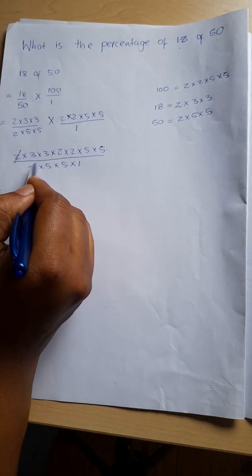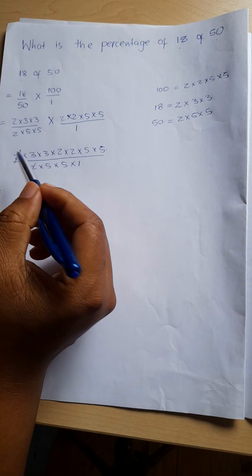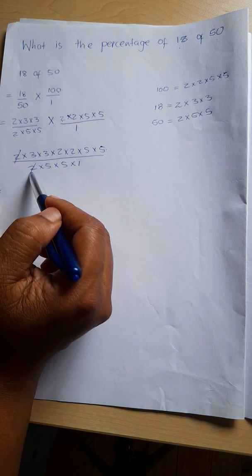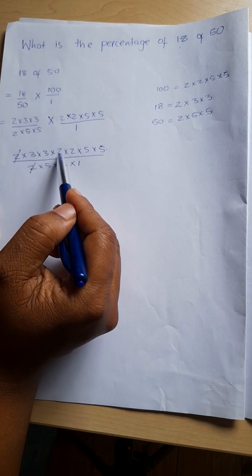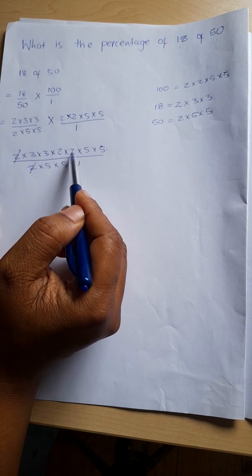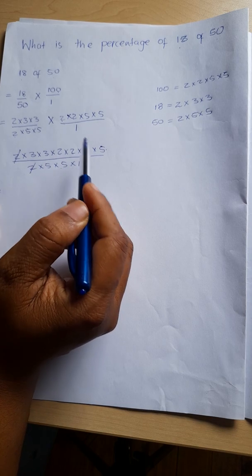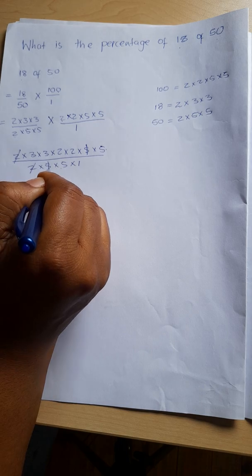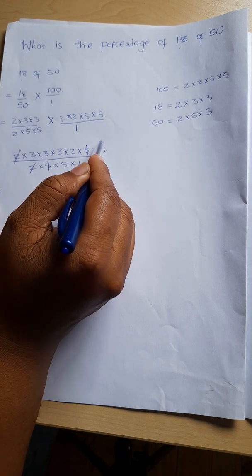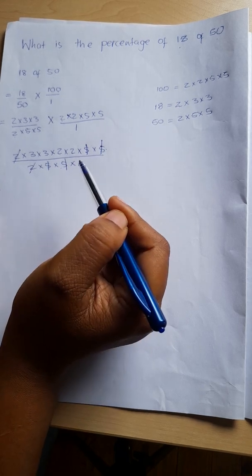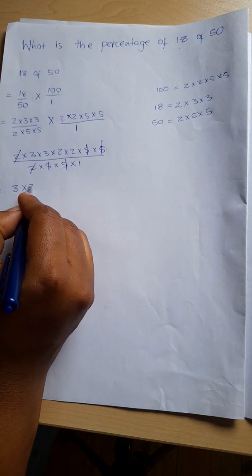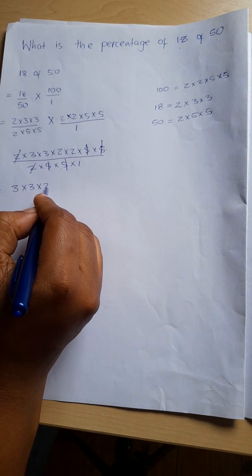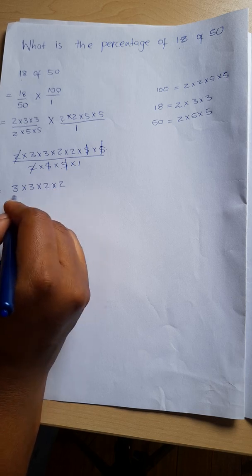We have 2 and 2, so it's 1 at the top, 1 at the bottom. We don't have a 3 at the bottom, and we don't have another 2. We do have 5 and 5, and another 5 and 5. So what is remaining at the top is 3 times 3 times 2 times 2.